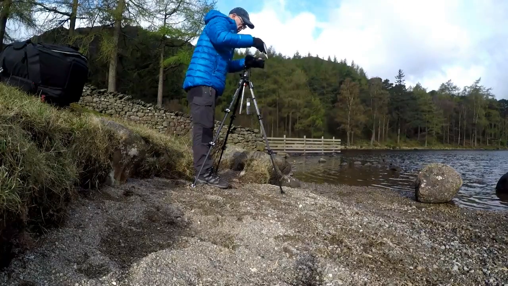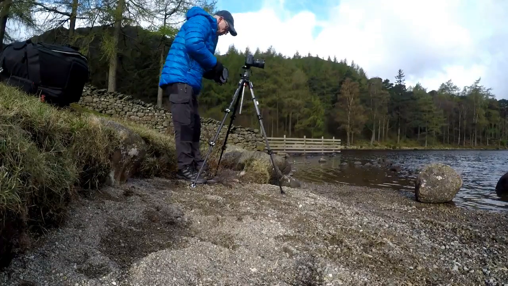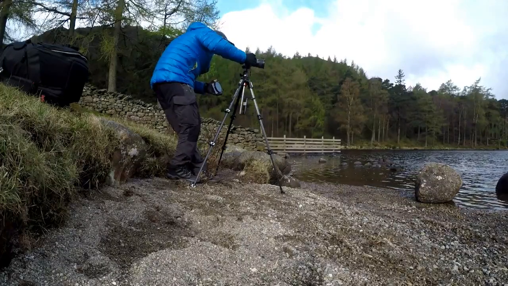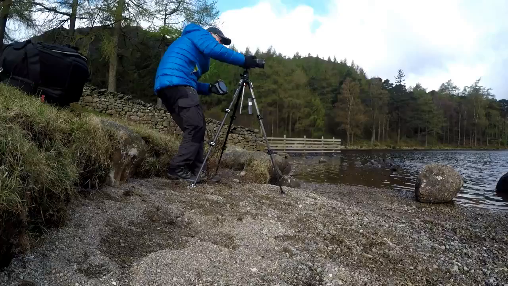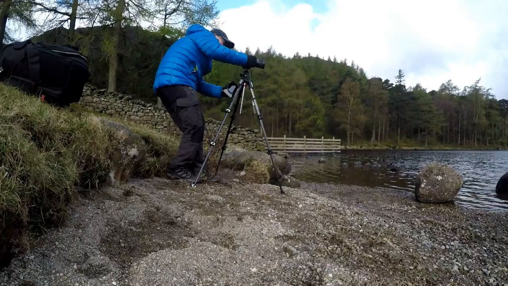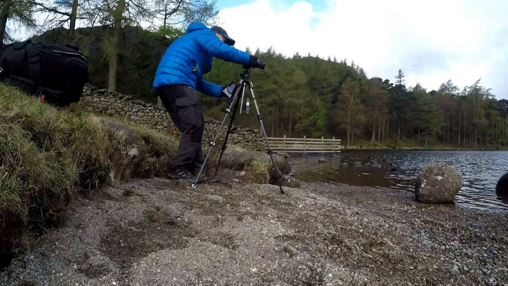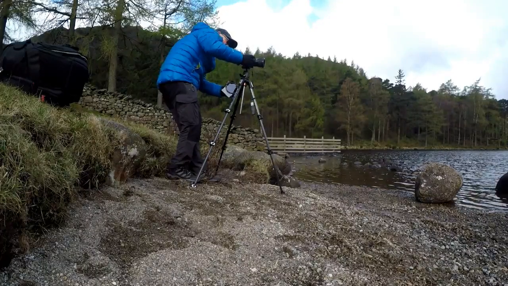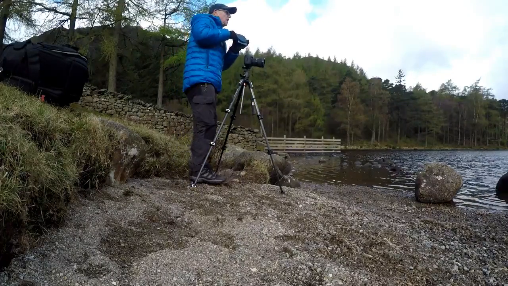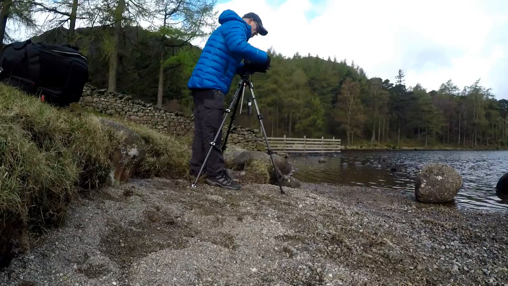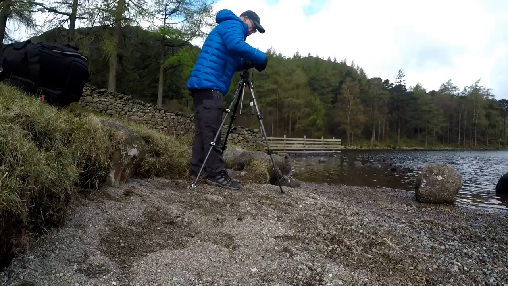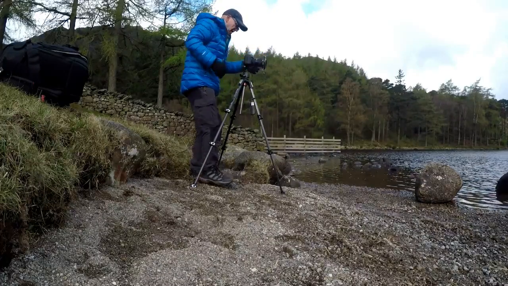So I'm just going to remove the Lee filter holder while I reset the composition. Looking at this in live view. The light is changing all the time, so this might be a little bit hit and miss, but we'll try 3 minutes to start with.